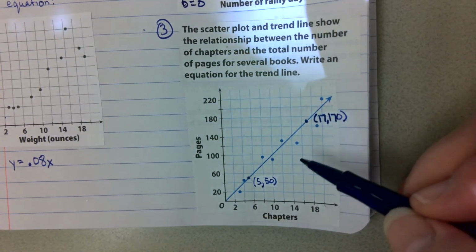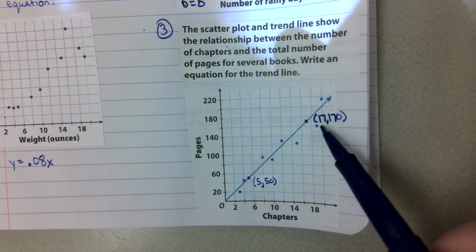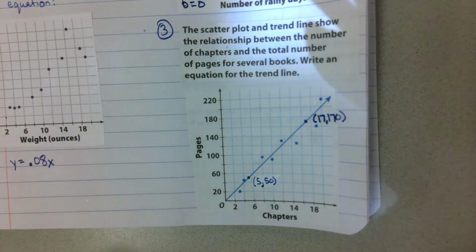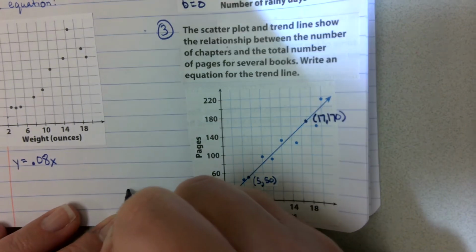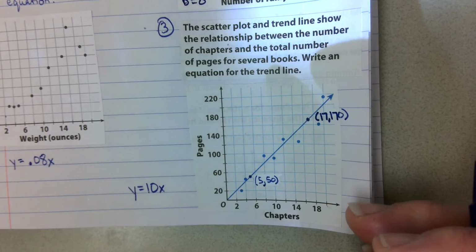All right, from there, I would label x sub 1, y sub 1, x sub 2, y sub 2, and put them into my slope formula. And when I did that, I got 10. So again, my b is my origin, so you should have gotten y equals 10x.